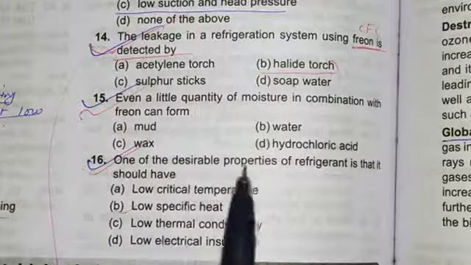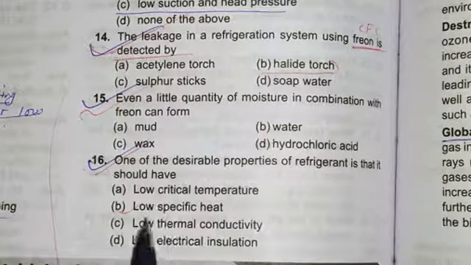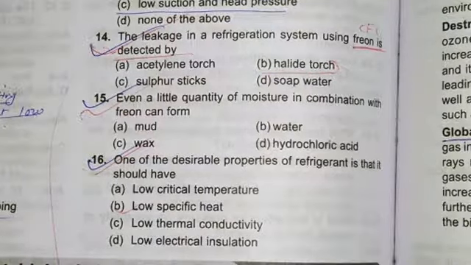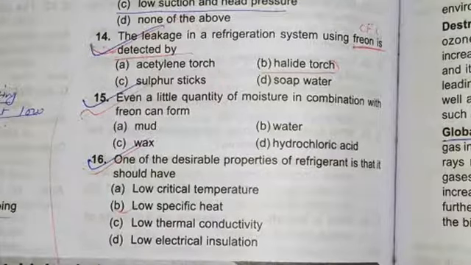Okay, one of the desirable properties of a refrigerant is that it should have low specific heat. Okay, so option D is correct, low specific heat.